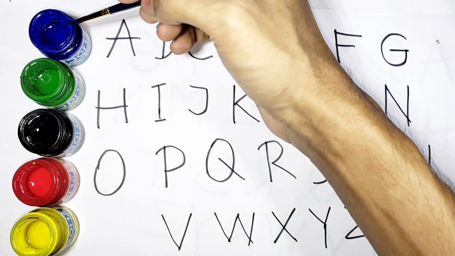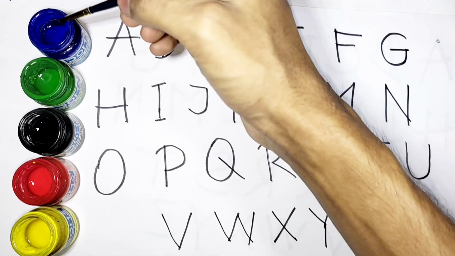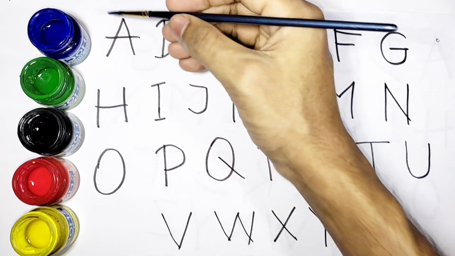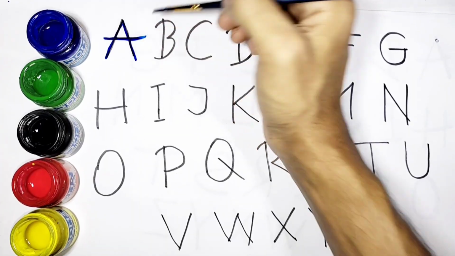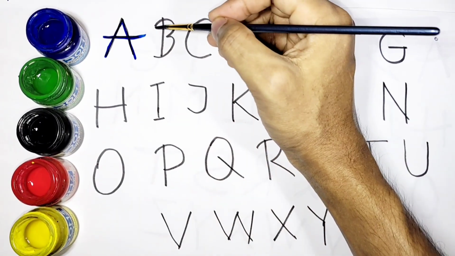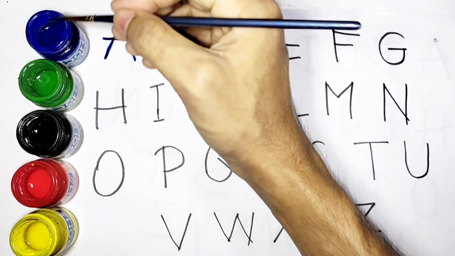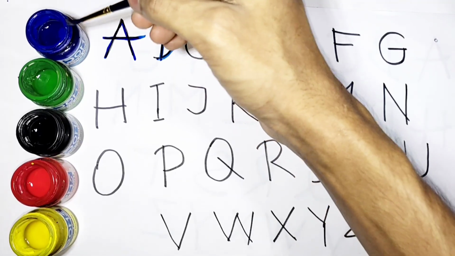First we are coloring the alphabet of A. A for apple, A for ant. The next one is B. Now we are using the color of blue.